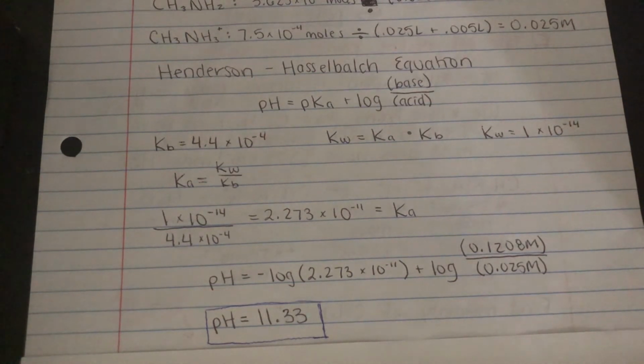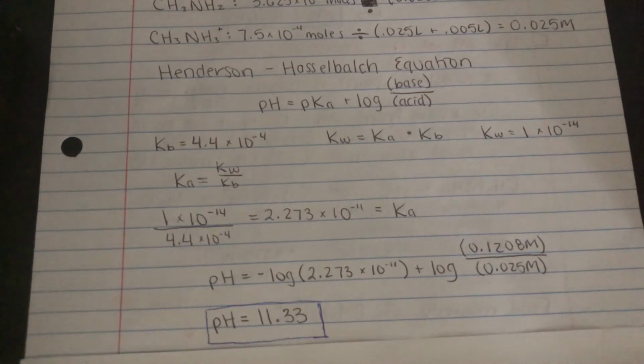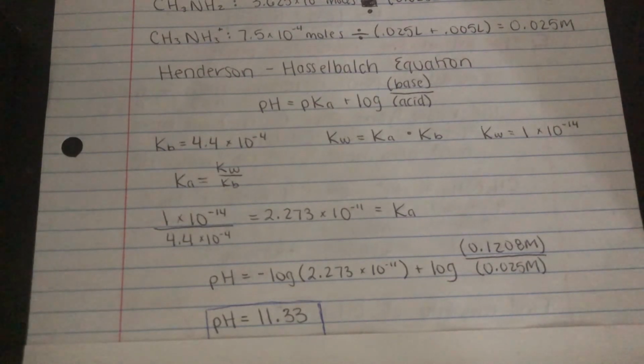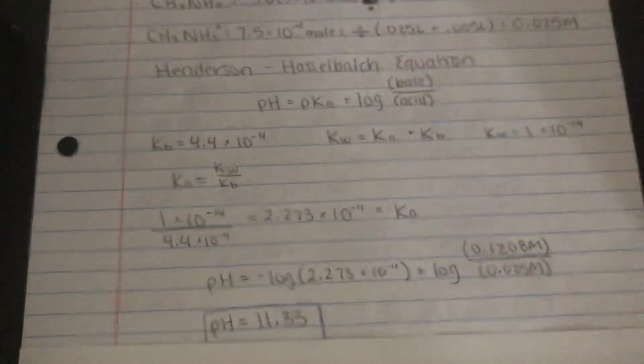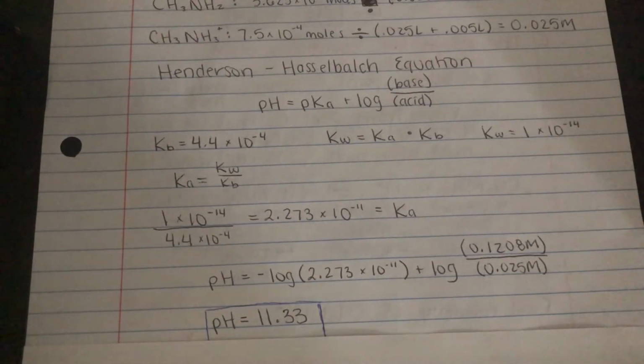So for part C, all you have to do is find the moles of each substance and then find the molarity of each one and make sure that you use the volume after adding the acid, and then you can use the Henderson-Hasselbalch equation to solve for pH.